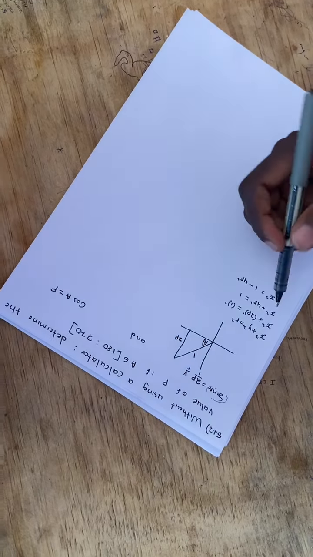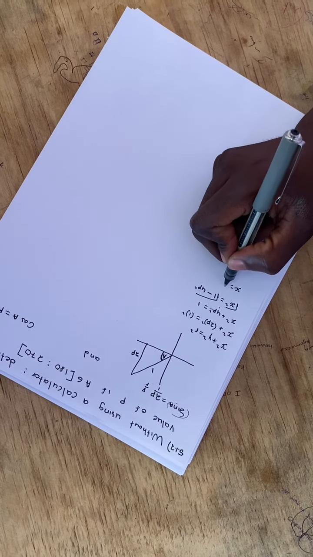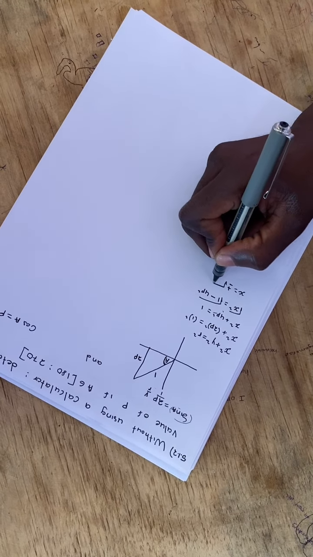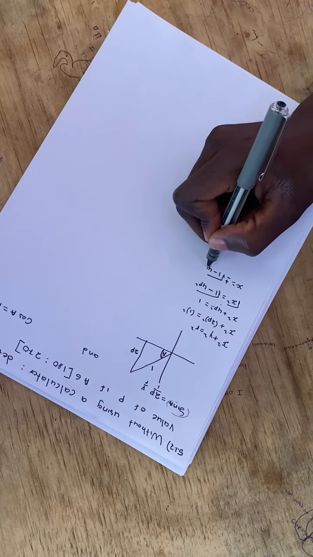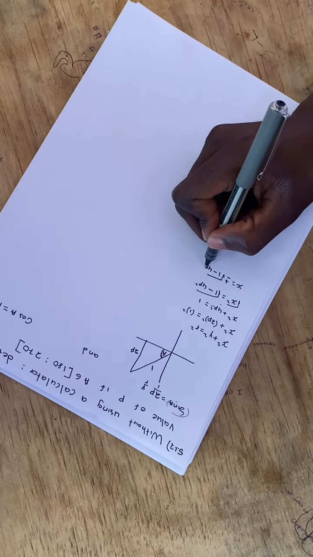When I take this to the other side, it changes its sign. And when I take the square root, x is equal to plus or minus the square root of 1 minus 4p squared. Therefore, since x is positive, x must be equal to the positive square root of 1 minus 4p squared.